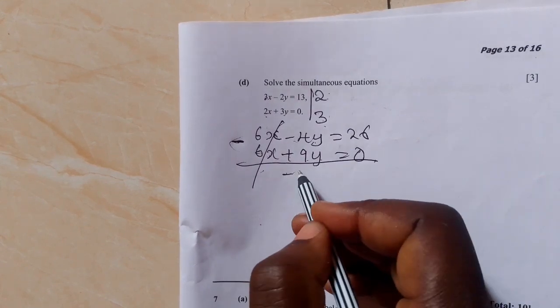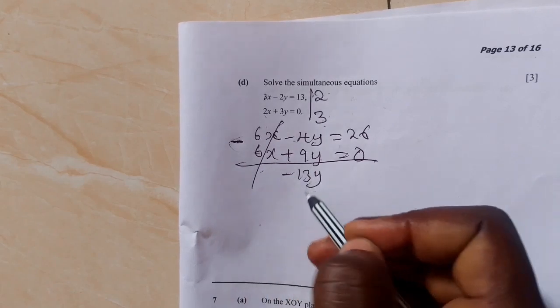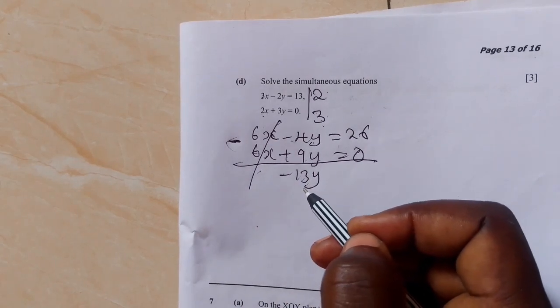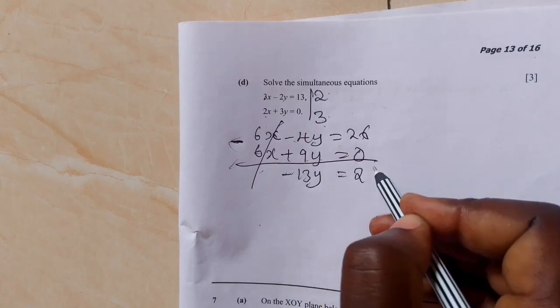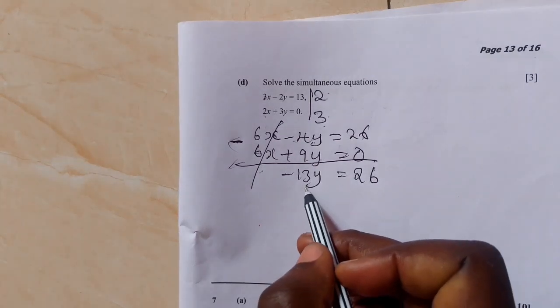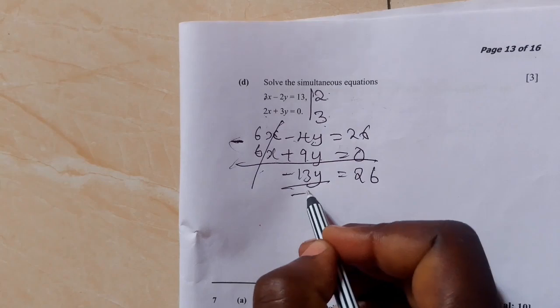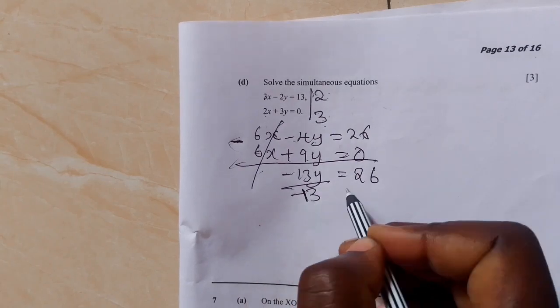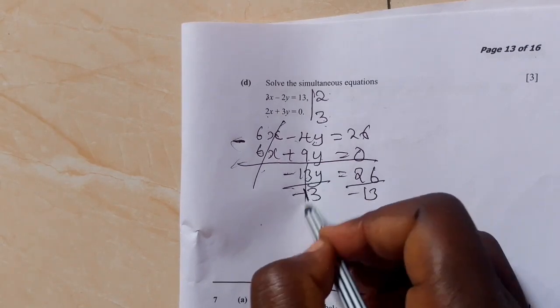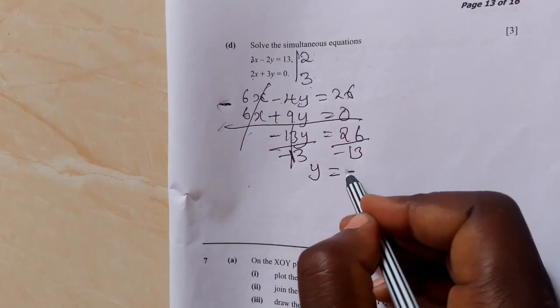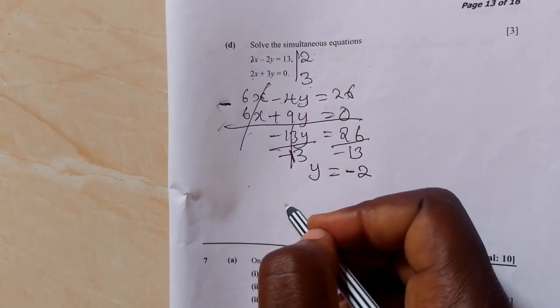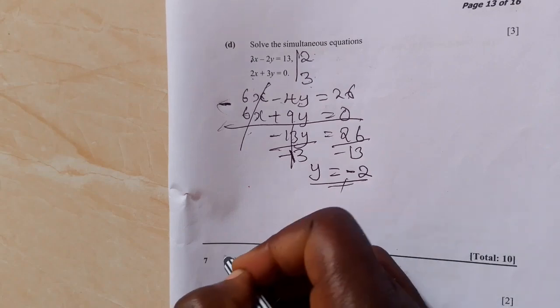The answer is negative 13y. 26 minus 0 is 26. So for you to have y here, you are going to divide both sides by negative 13. Therefore y is negative 2. This is the value of y.